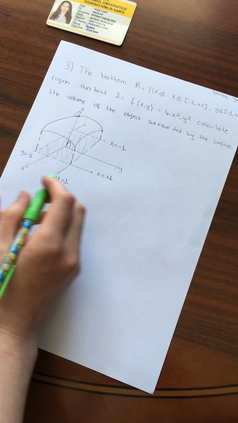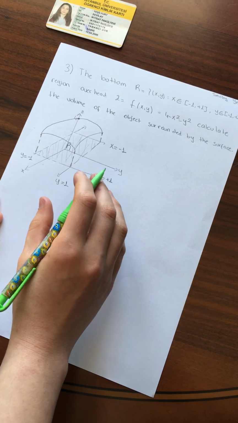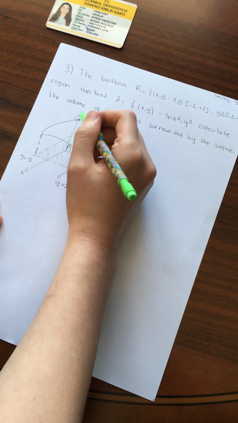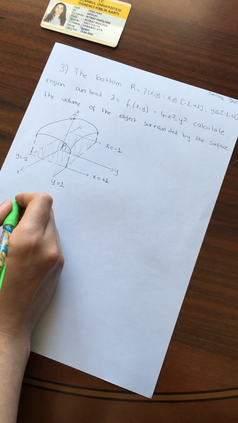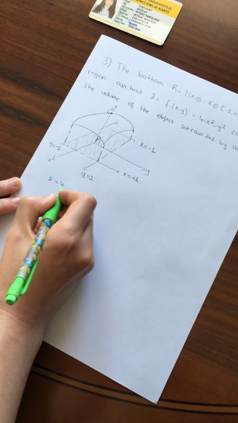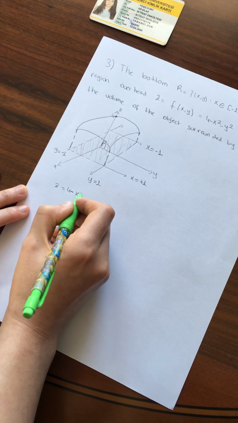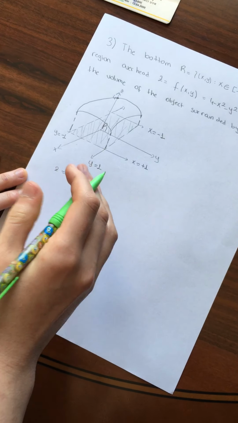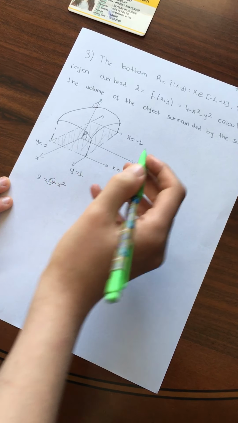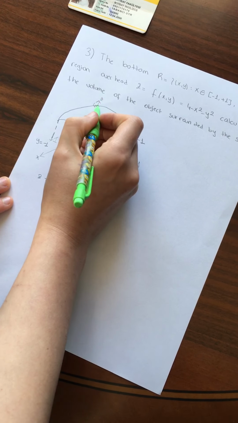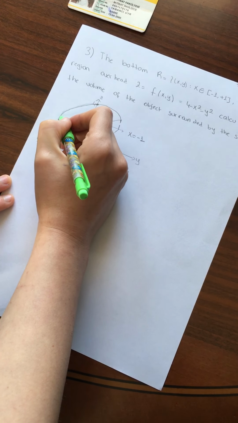When x and y are given as 0 sequentially, we get the surface. When we give 0 to y, we get 4 minus x squared. We get a parabola with 4 as its peak and the arms down.